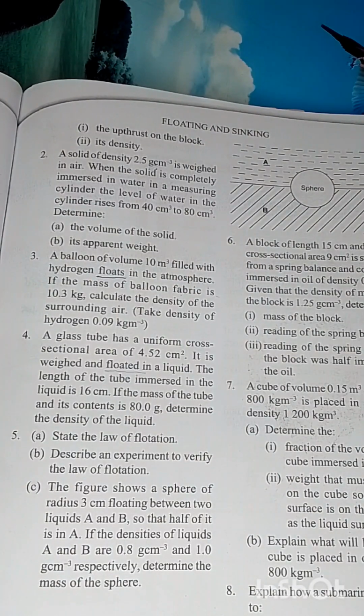Let's move to number 5C. It is a numerical question. Remember, we are just doing numerical questions today.